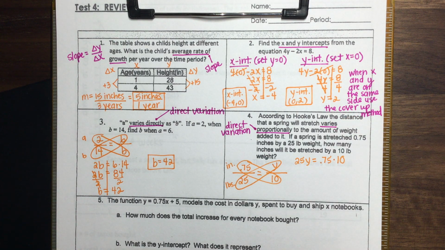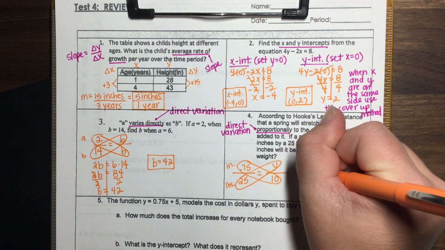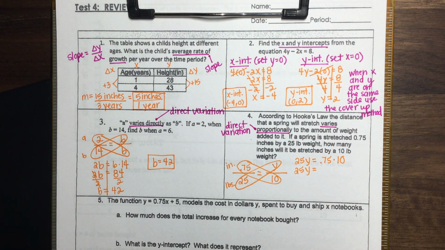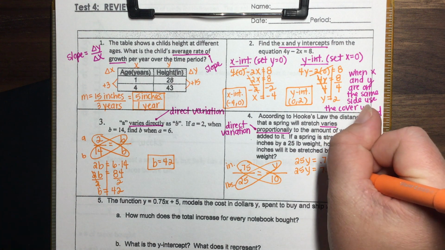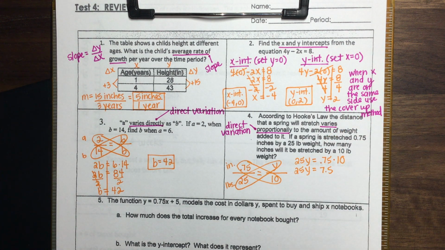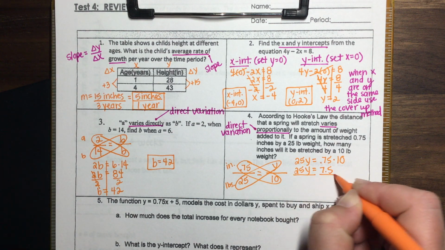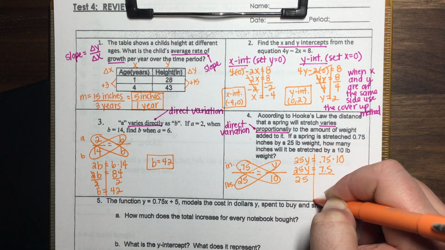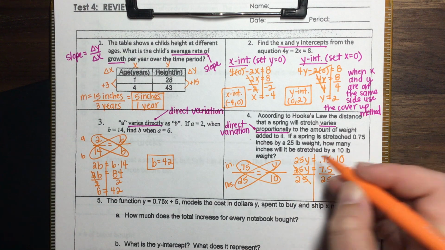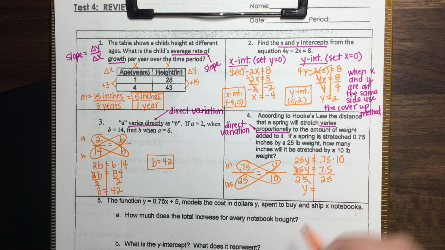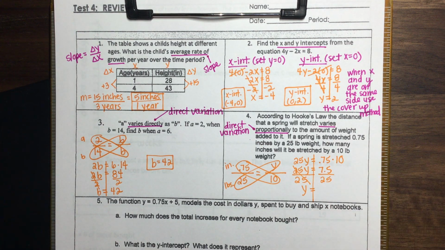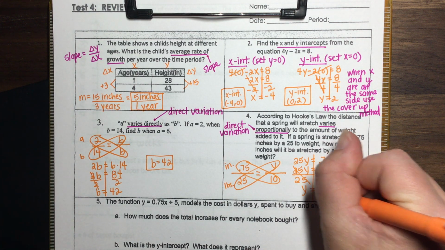I've got to simplify this. 25y is going to be equal to, if I do 0.75 times 10 in the calculator, you'll get 7.5. I have 25 times y, so now I've got to divide by 25 on each side, because I am solving here. So y becomes, if I do 7.5 divided by 25 in a calculator, I get 0.3.